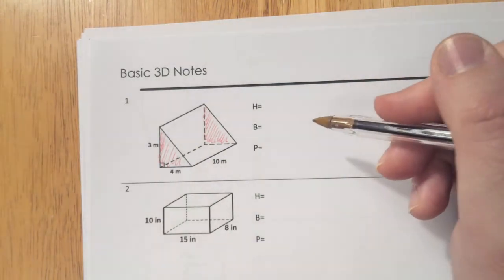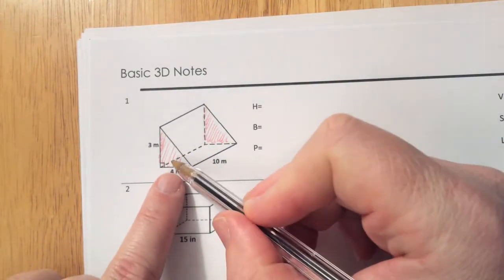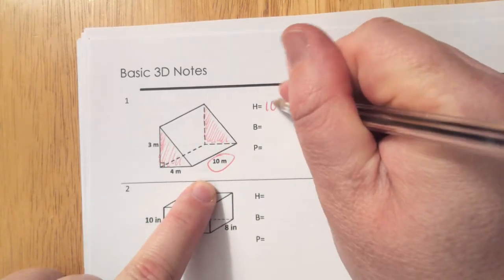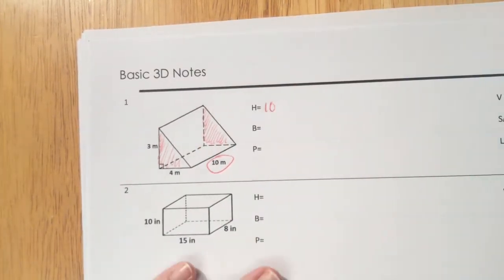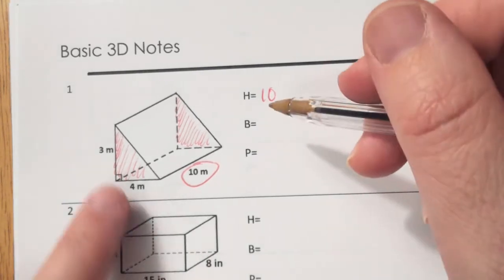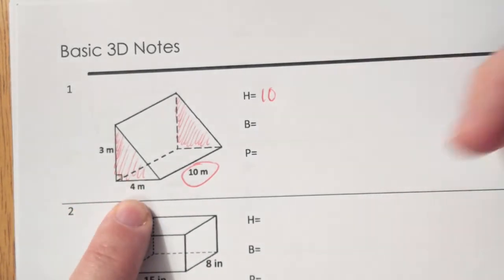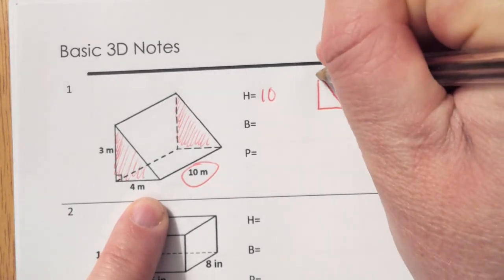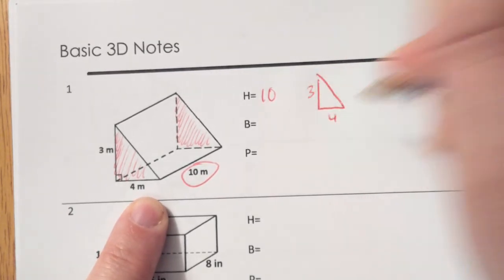Once you figure that out, what's the distance from one triangle to the other? That would be 10. So that is the height. Just get that out of the way first. Now let's just focus on the base. I'm going to draw the base where this is 3, this is 4.